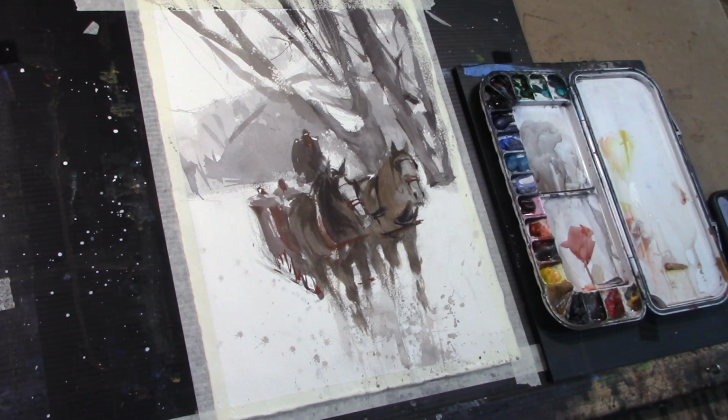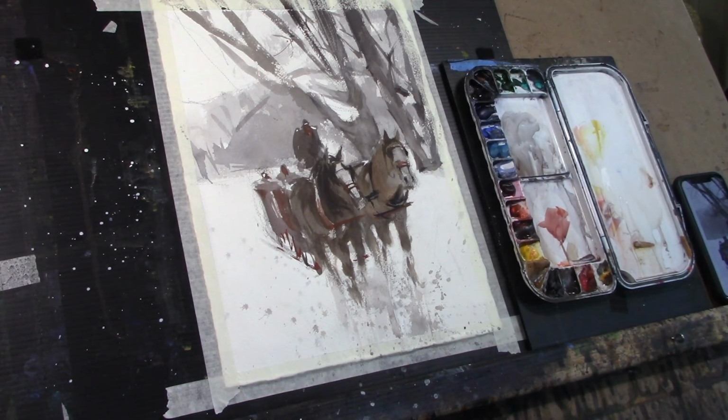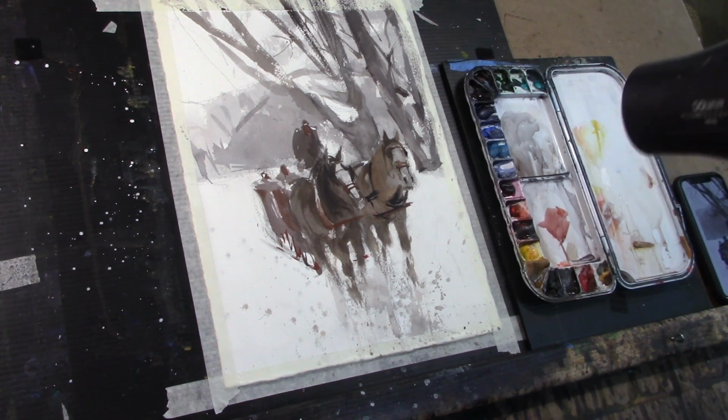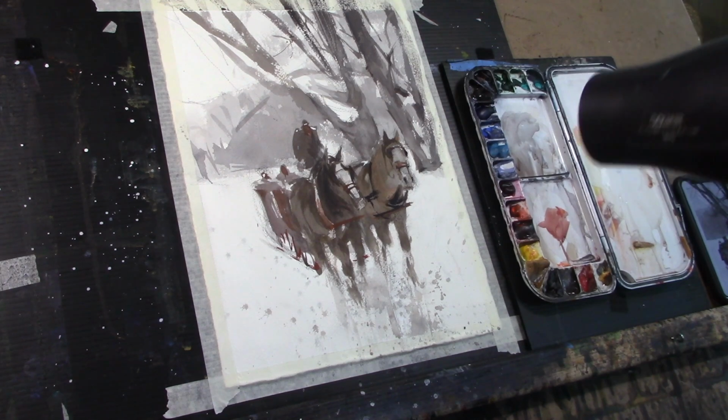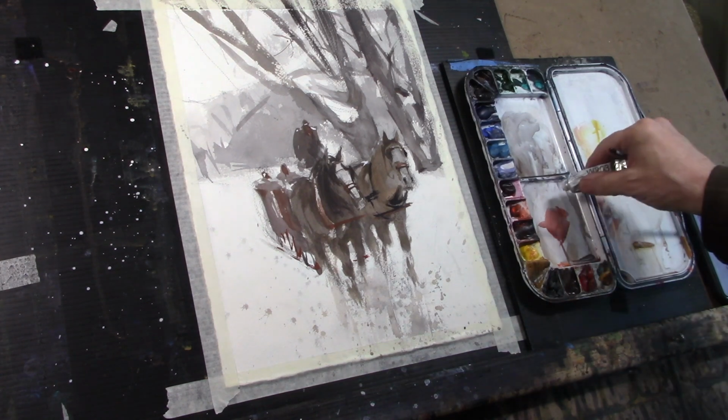Anyway, we have sort of a nice motif here. I'm going to get it with a hairdryer and then throw some splatter onto this. A small brush, a little bit of white here.